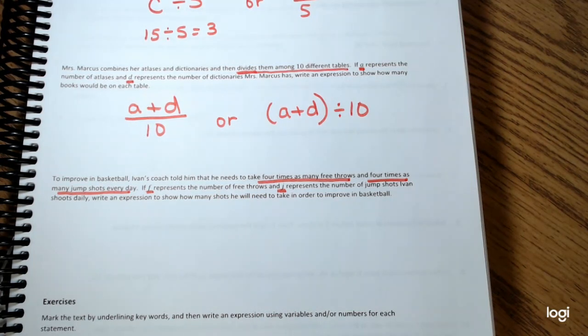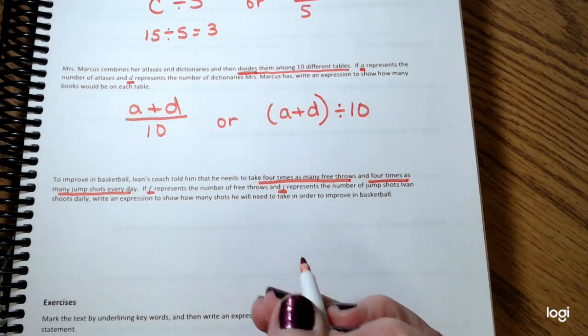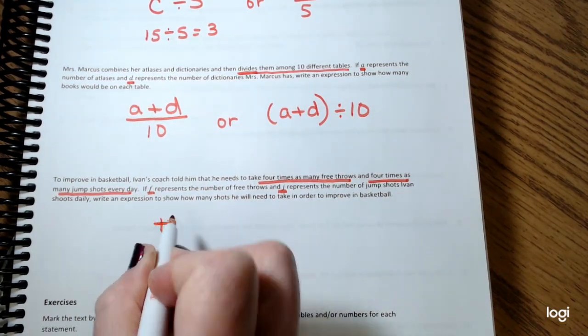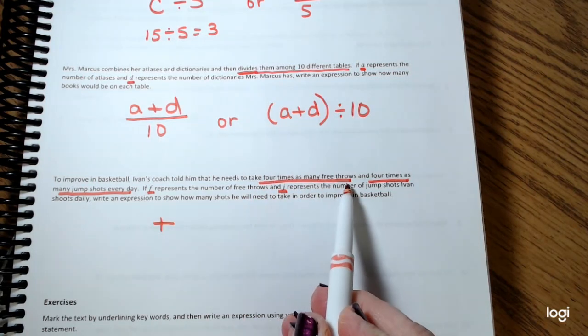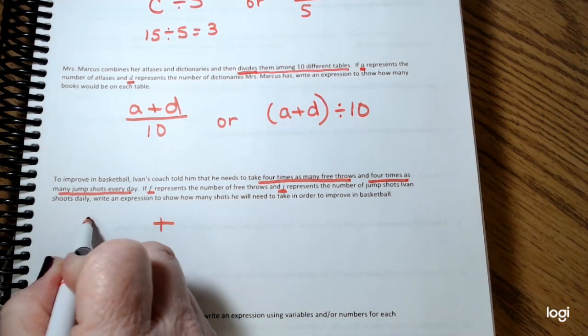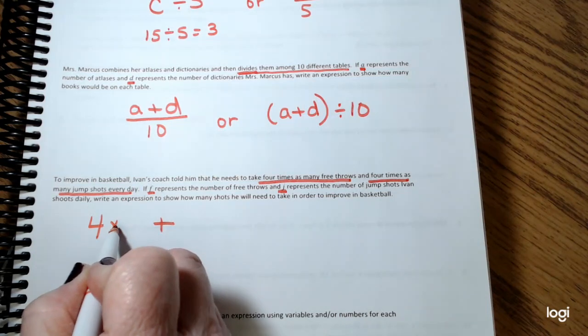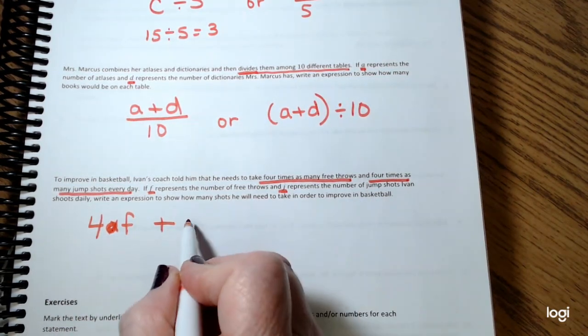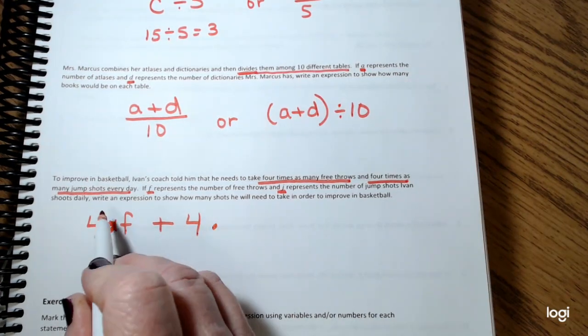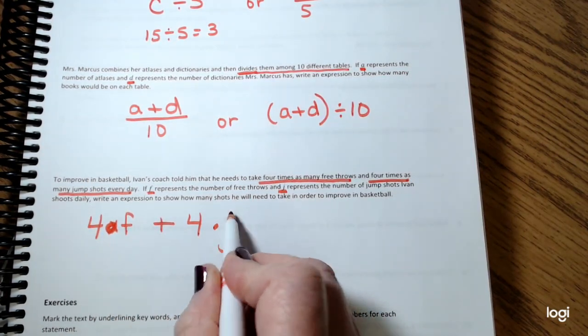So I'm going to have to do the free throws and the jump shots. So this looks like an addition problem. 4 times as many free throws. Well, the free throws is F, so I have 4 times as many free throws. Oh, let's put a dot because we're going to get confused. And then I have 4 times as many jump shots.